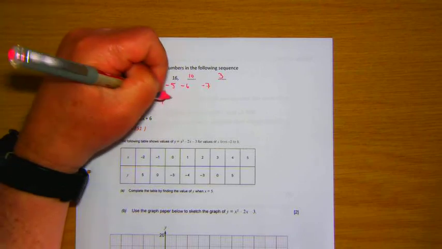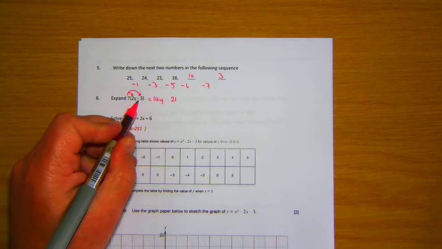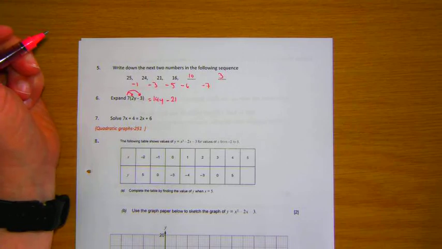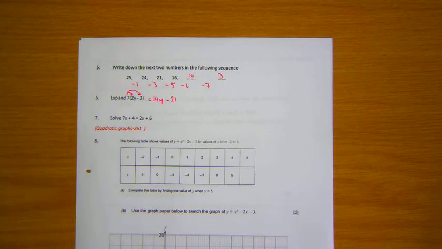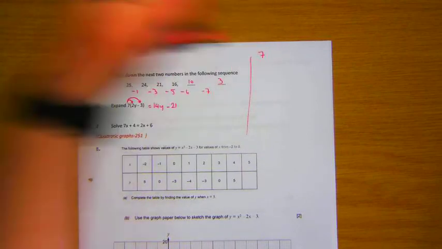7 3s are 21. The outside is positive because there's no sign there. Inside is negative. Signs are different. Answer's negative. Question 7, we've got a multi-stage equation, so I'll create a bit of space.